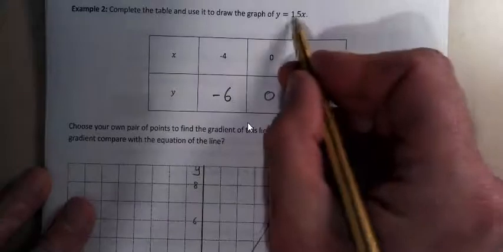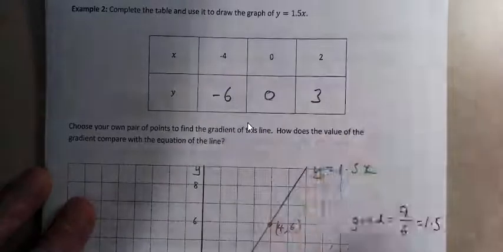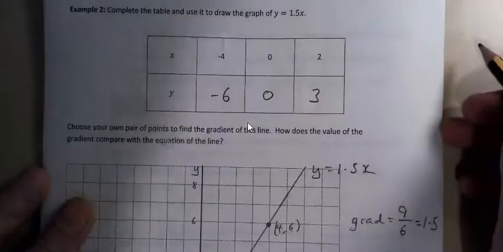So I guess what we want you to spot is that the 1.5x here is the same then as the gradient. The number multiplied by x in any straight line graph tells you the gradient of that line.